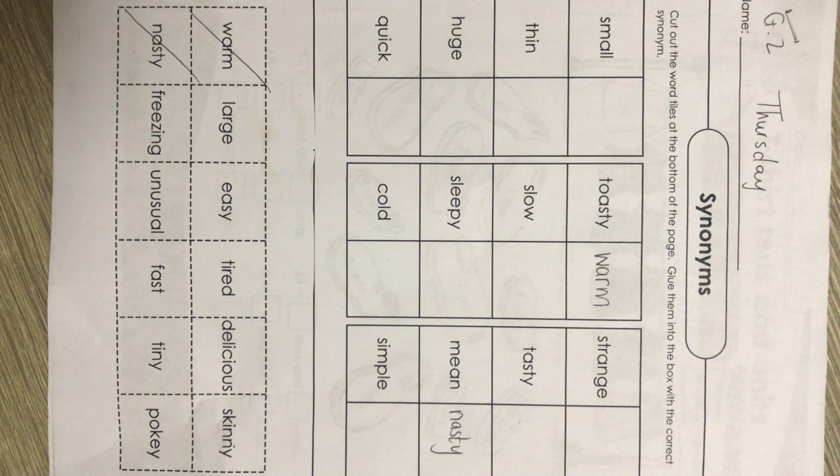For the next one, I'm basically going to give you the example, unusual. Let's look at the word, cut out the word unusual. I'm going to put unusual in a sentence and we can see which one of the other words fit that sentence perfectly. Okay, so we had unusual weather yesterday.